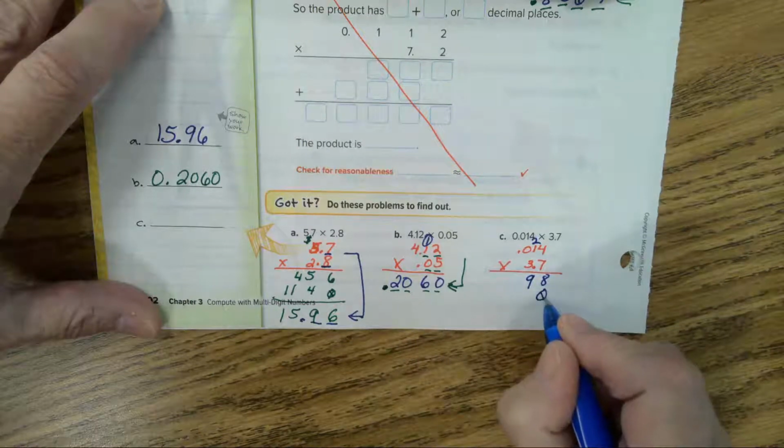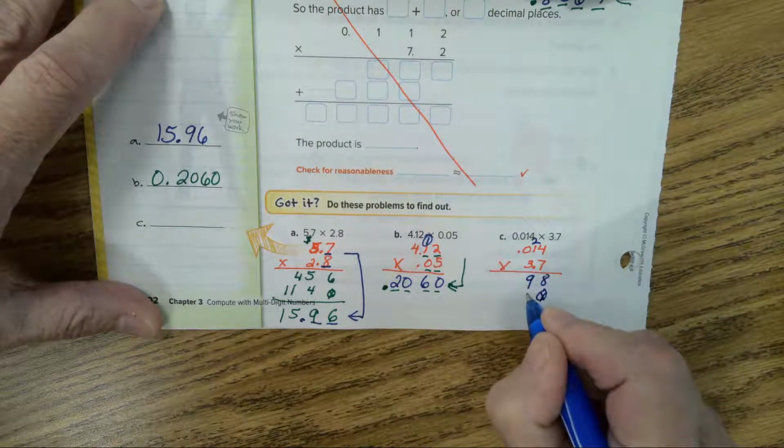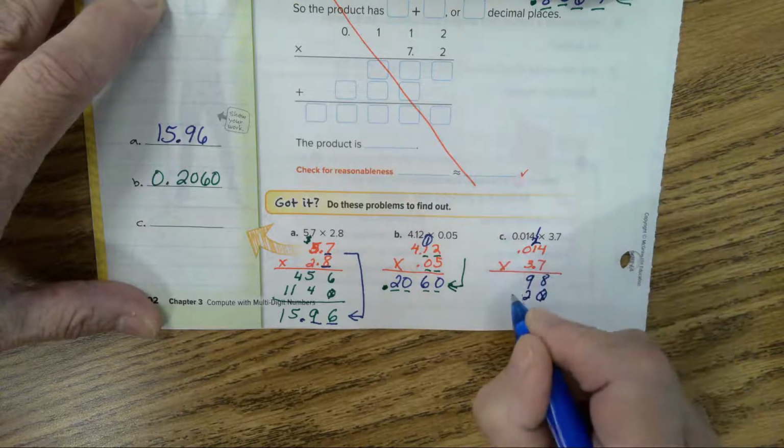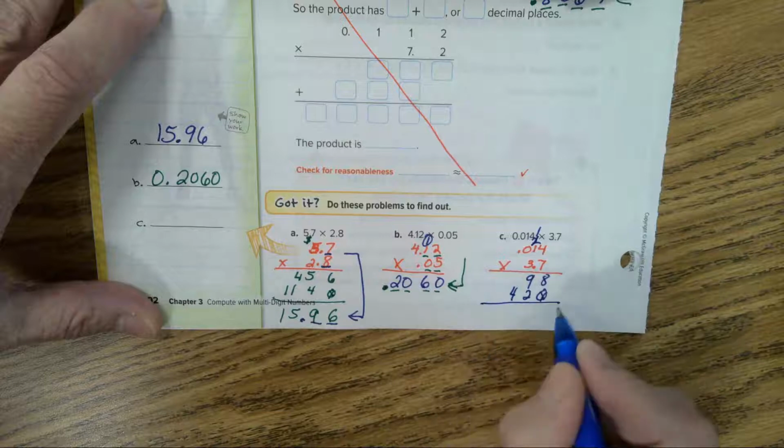Place value 0. 3 times 4 is 12. Put down a 2, carry a 1. 3 times 1 is 3, plus 1 is 4. Add them together.